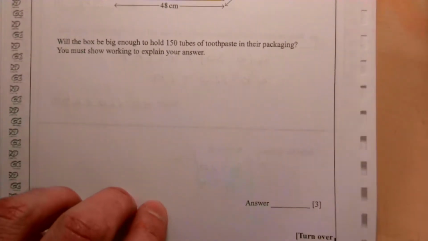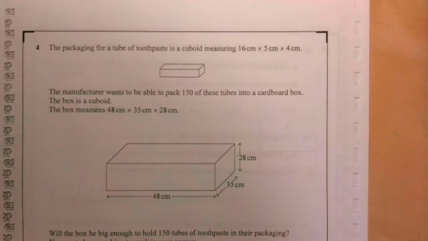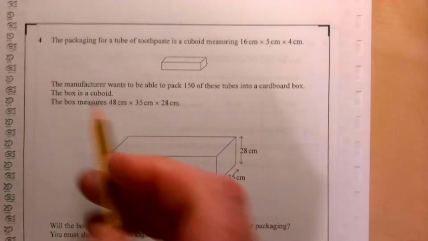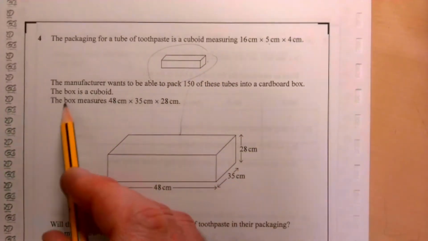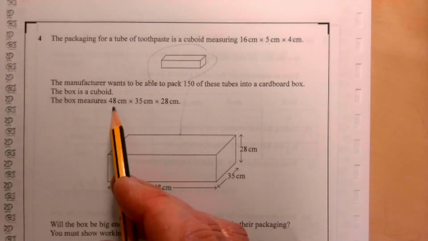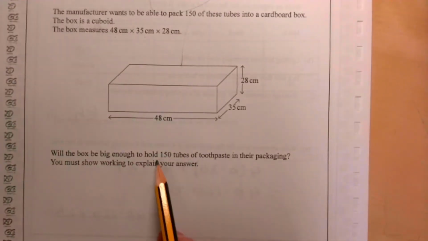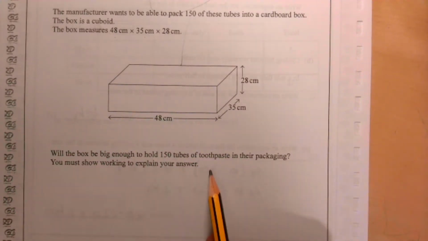Question 4. The packaging for a tube of toothpaste is a cuboid which is 16 times 5 times 4. That's it here. The manufacturer wants to be able to pack 150 of these into this cardboard box. This cuboid measures 48, 35, 28. Will the box be big enough to hold 150 tubes of toothpaste in their packaging? You must show all your working out.